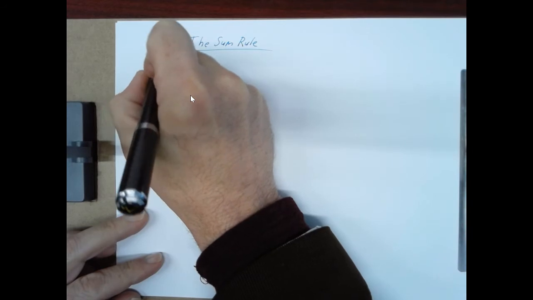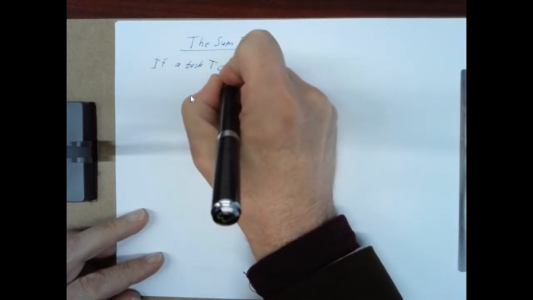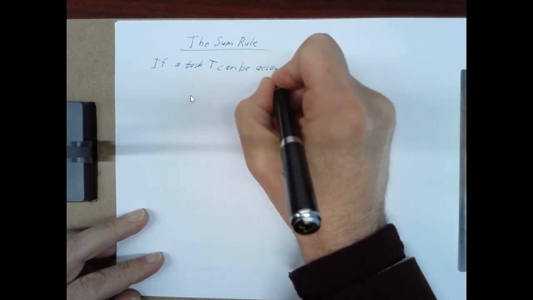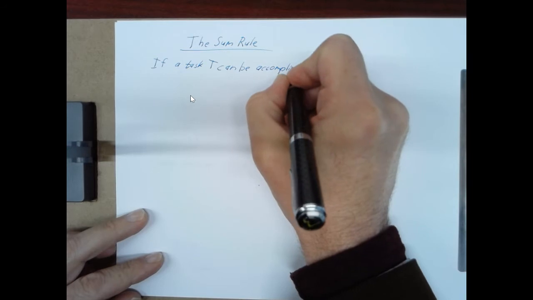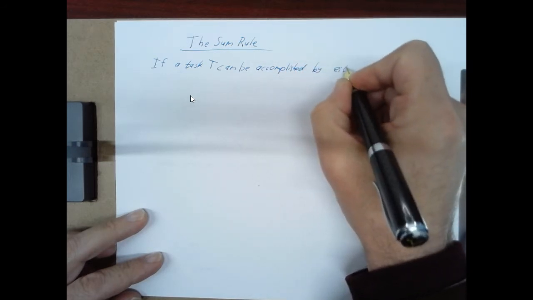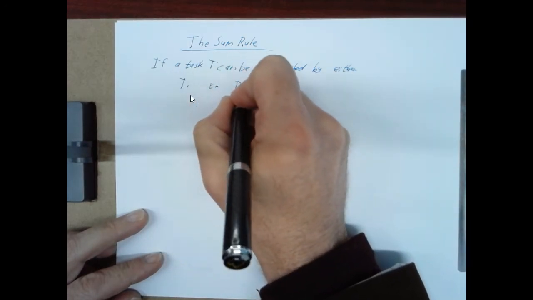So if a task T can be accomplished by either T1 or T2.